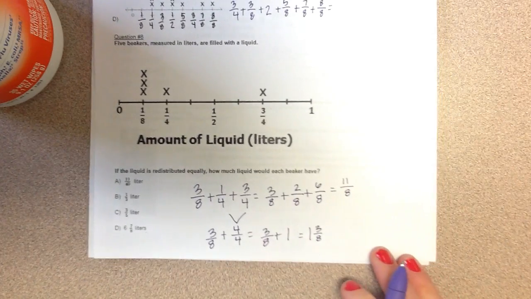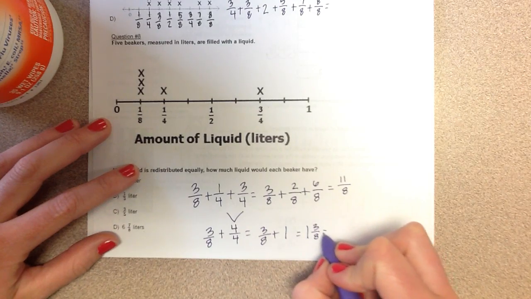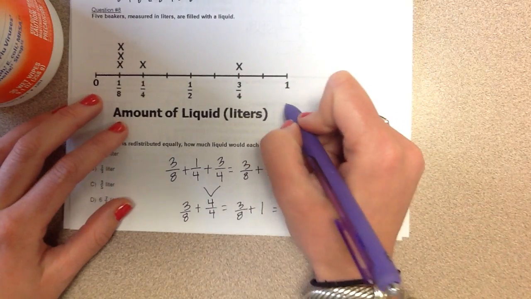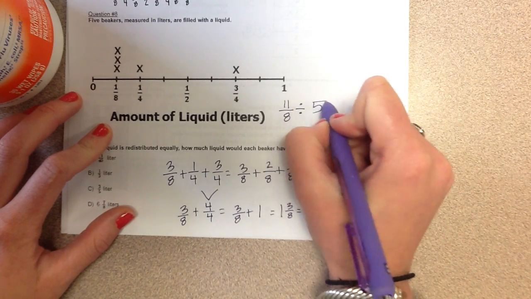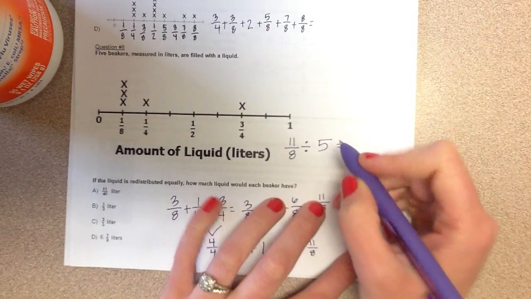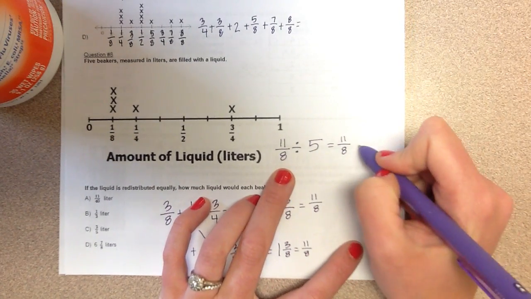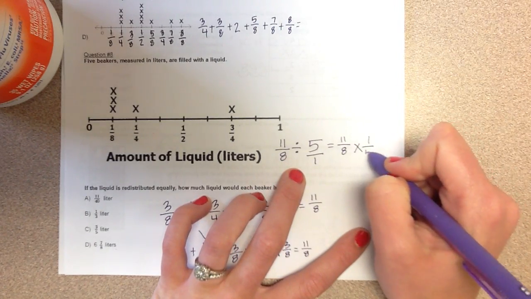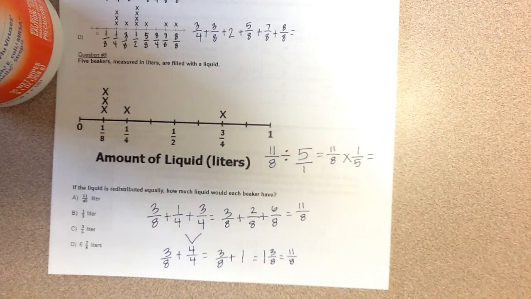Now, here's the tricky part. Look, 8 times 1 equals 8 plus 3 equals 11. So if you turn that into improper, you do get 11 over 8. Now what you have to do is you have 11 eighths divided by 5 equals. Now let's think about it. The reason why we're dividing by 5 is 1, 2, 3, 4, 5. We know when we divide our fractions, it's same, so that stays the same. Change to multiplication, flip. So this is 5 over 1, and now it's 1 over 5. Now, when you multiply straight across, let me know what you get, and that will be your answer.